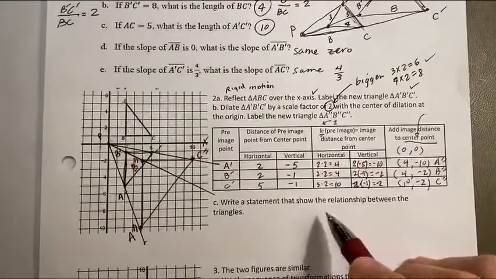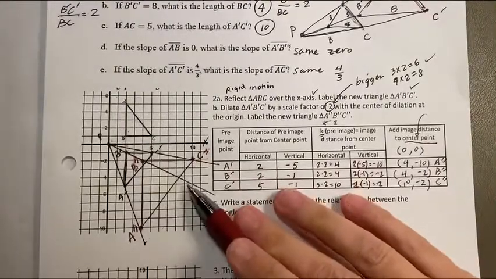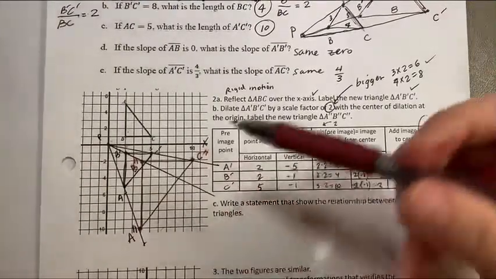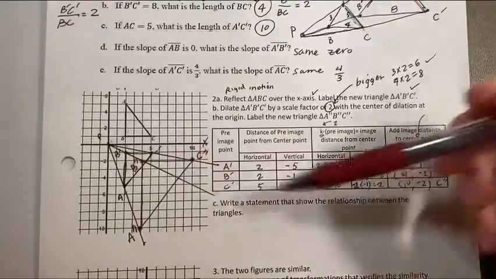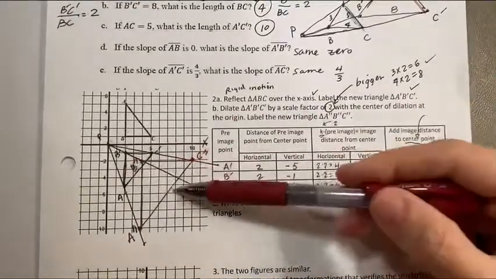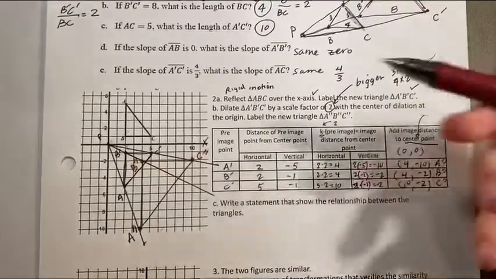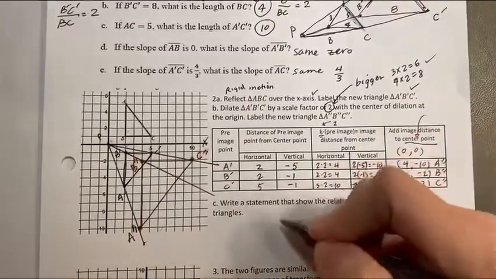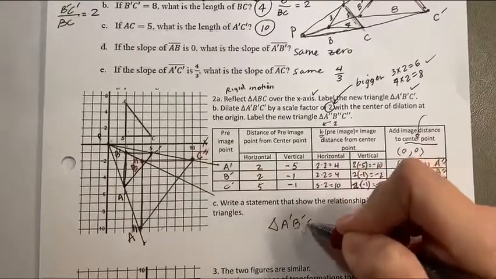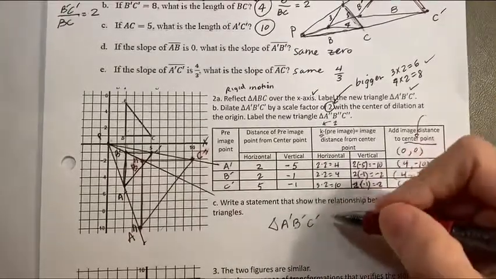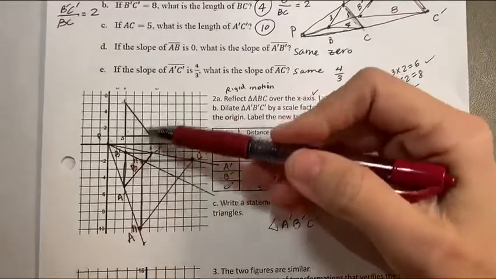It says, write a statement to show the relationship between the two triangles. All right, well, there's actually 3 triangles here, but I believe that they want us to be thinking about these two. And they're not the same. So we used to write a congruent statement that triangle A prime, B prime, C prime, that they were the same. And we noticed these two are the same.